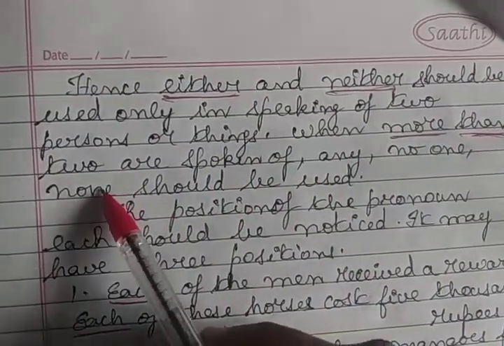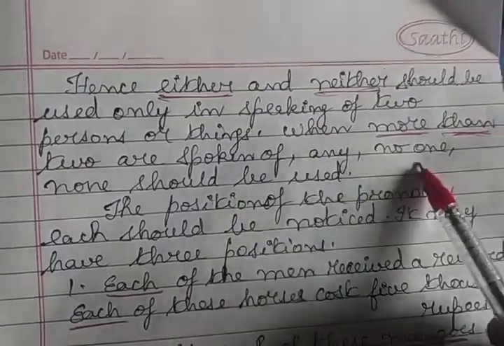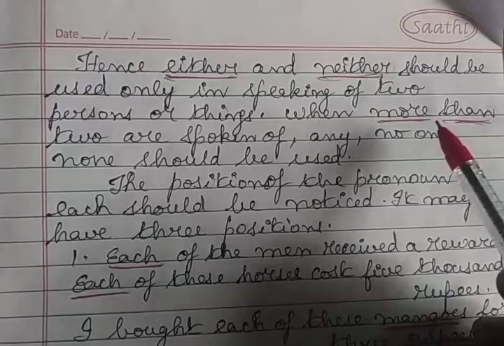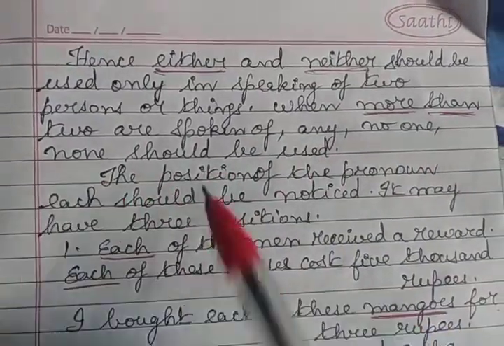When more than two persons are spoken of, any, no one, none should be used. So when more than two persons are meant, any, no one, none should be used.